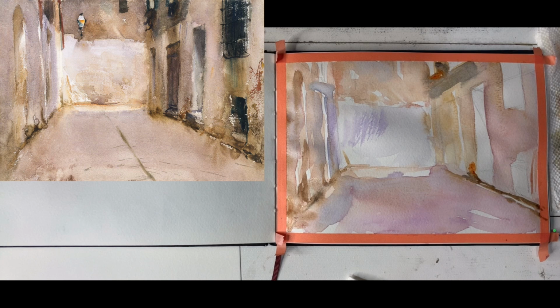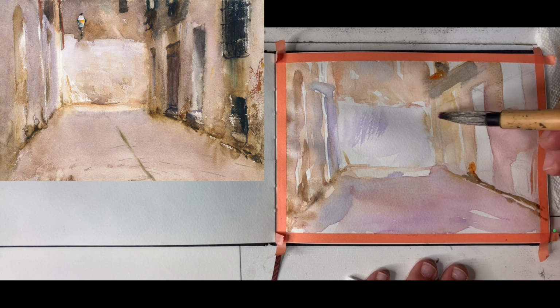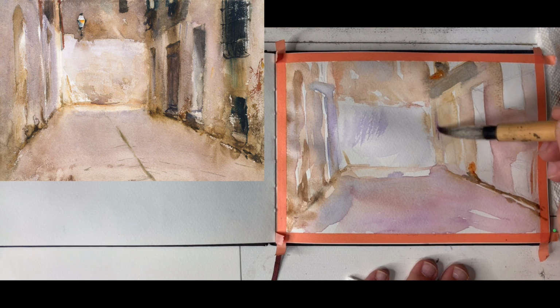And there's some dry brush. As I begin to do that a little more, the moisture on the paper is beginning to read. Allow me to do the techniques a little bit better.